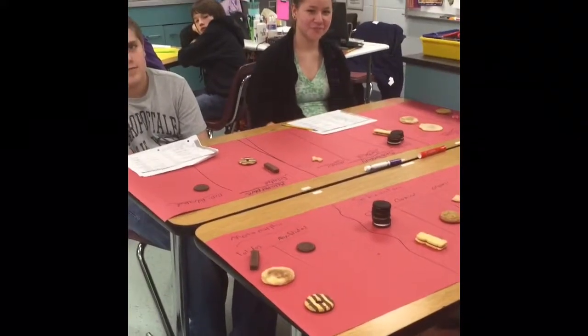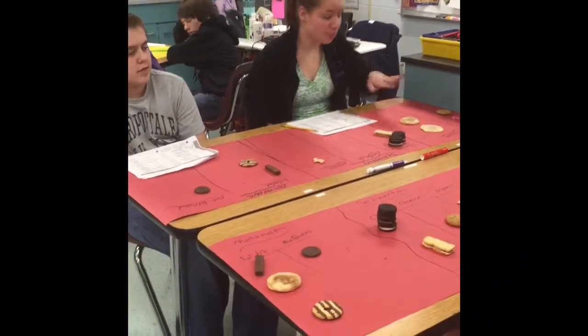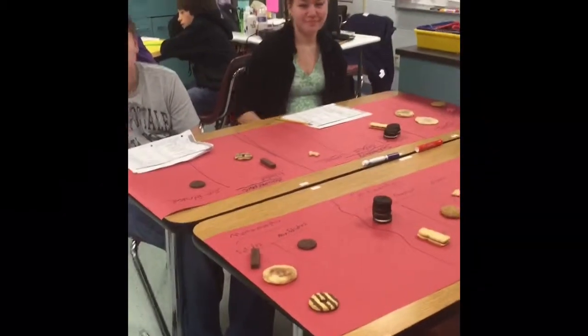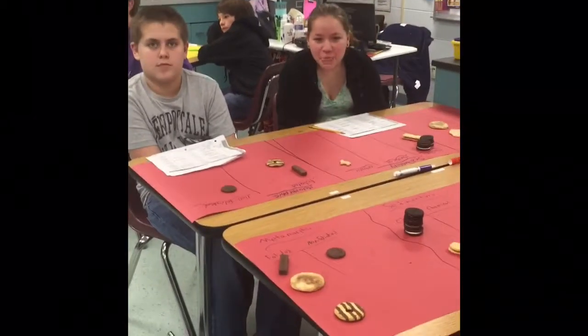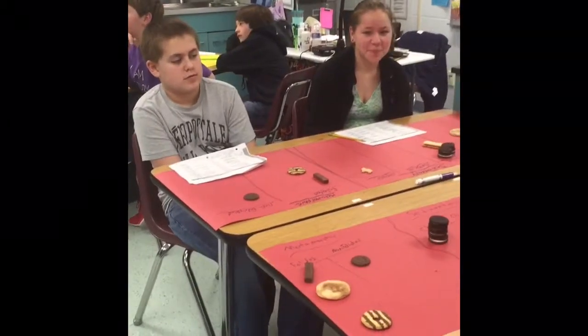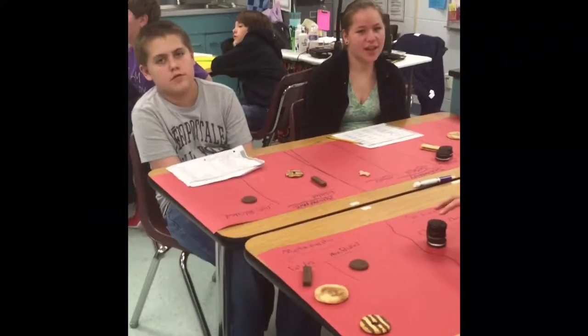Okay, when you say you put them in layered, what category does that mean? Oh, sorry, clastic. Okay, so sedimentary clastic because of the layers. Did anybody do anything different? No. Did everybody put their Oreos in sedimentary clastic? Yes. All right, let's try another one.